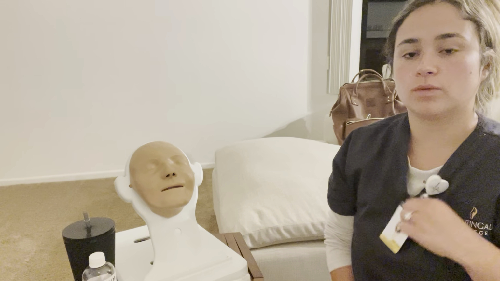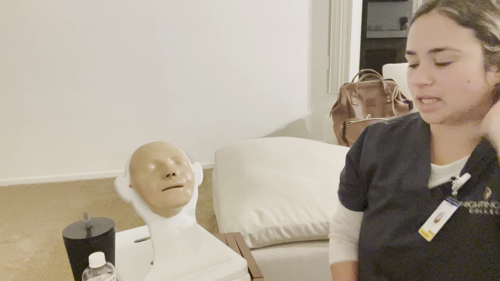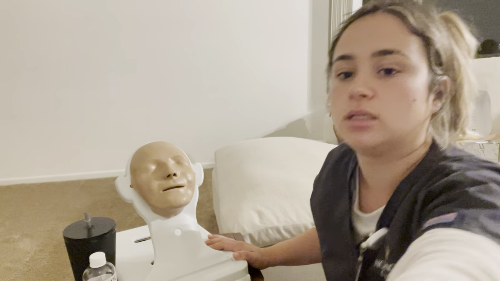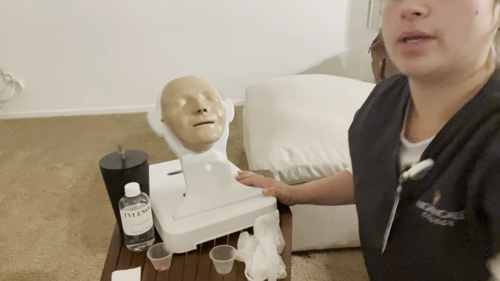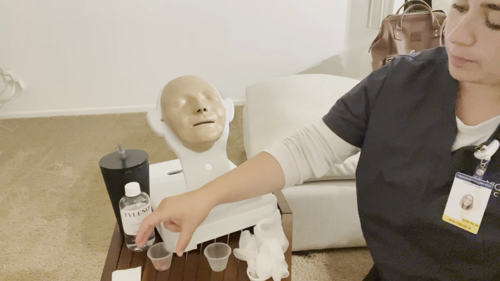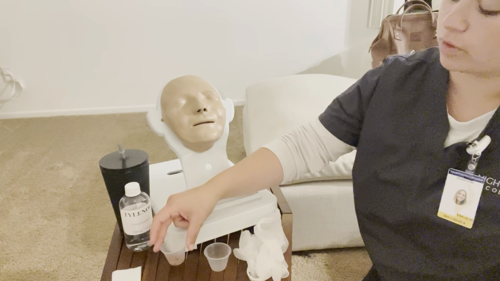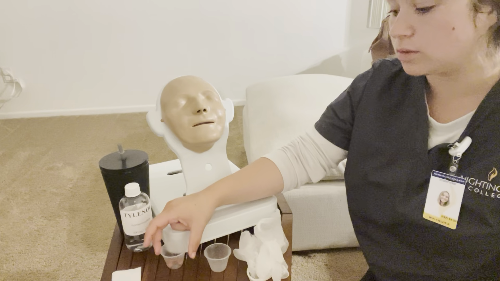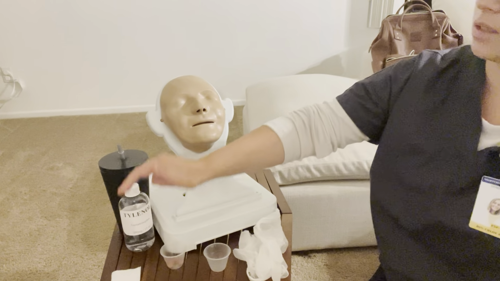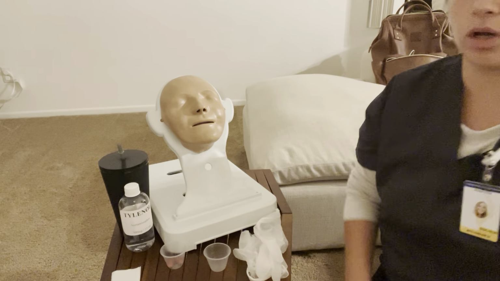I'm in my uniform with my badge, and today we have our supplies for our patient. We have a clean pair of gloves, our medication cup, and this medication cup for the capsules, a clean gauze, our Tylenol, and a cup of water.